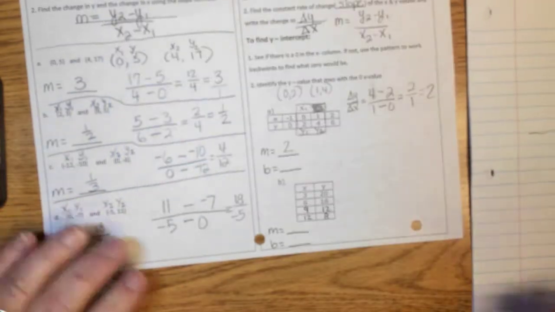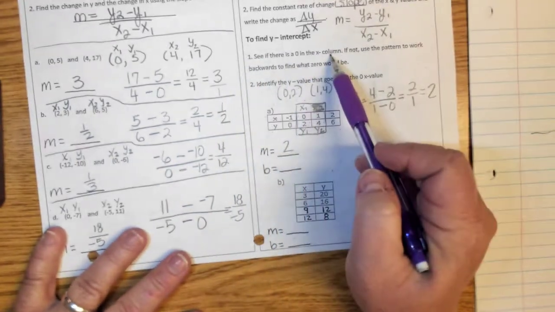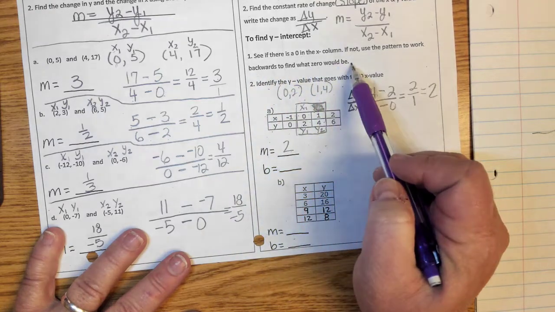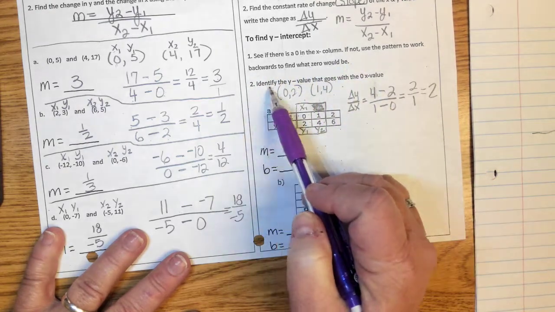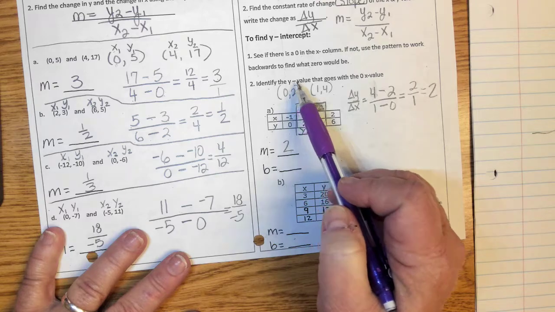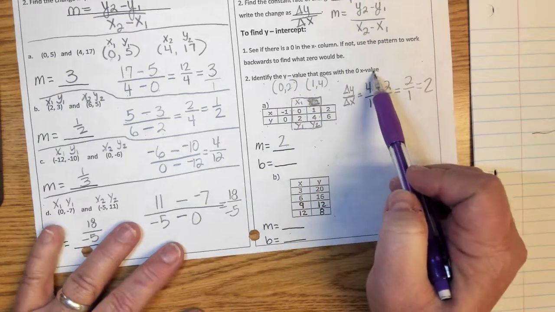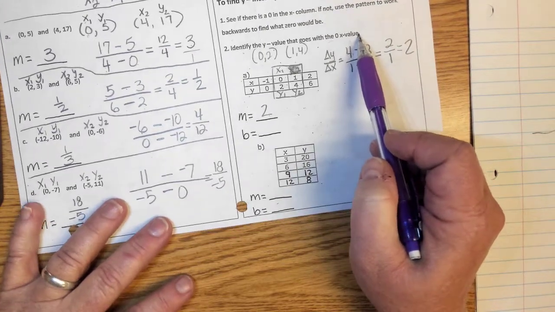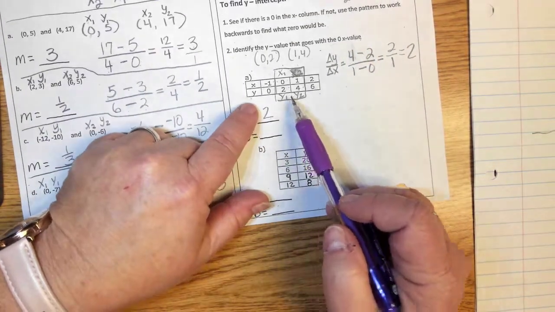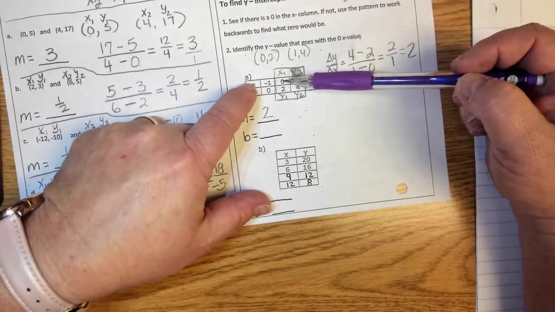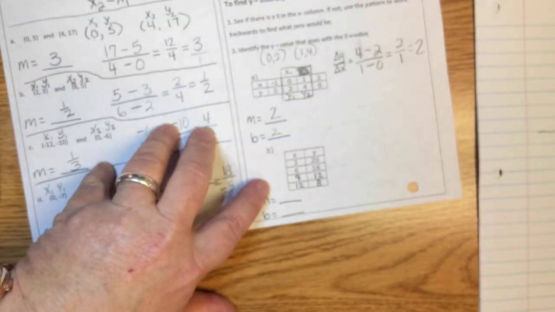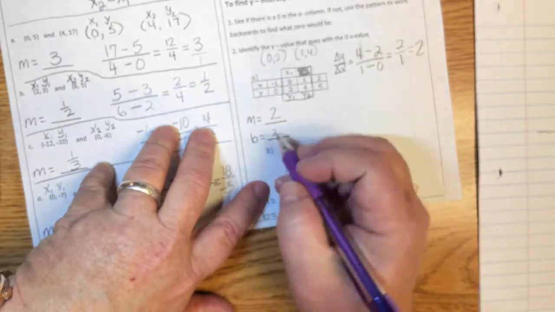And that's what this says up here. See if there is an x in the x column. If not, use the pattern to work backward to find where the 0 would be. Identify the y value that goes with the x value. That is your 0 x value. That is your y-intercept. So in this table, when x is 0, y is what? 2. So your b value is 2. It's that simple. Okay? So that is your y-intercept.